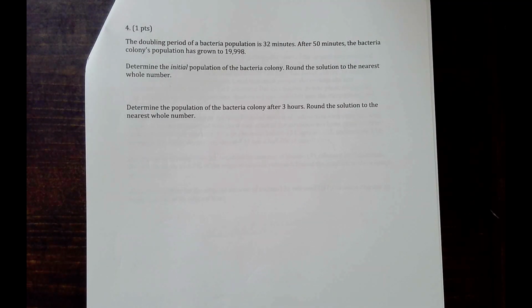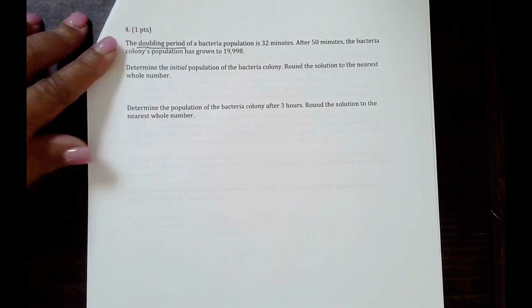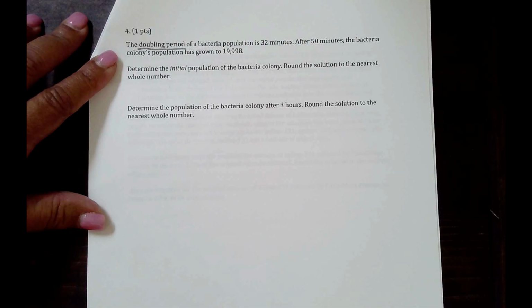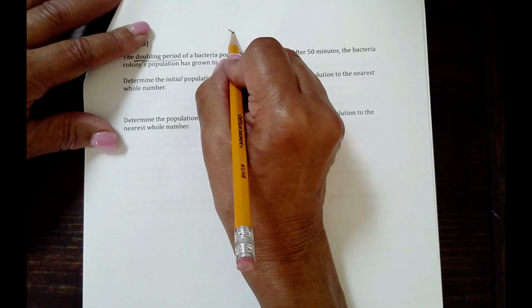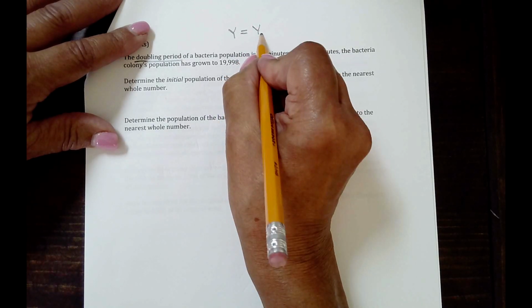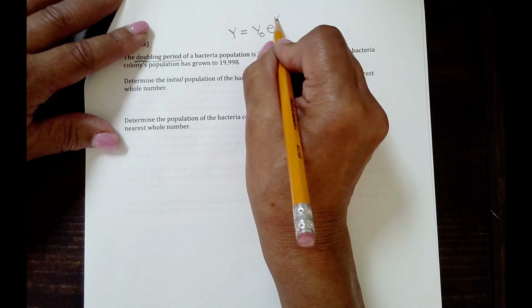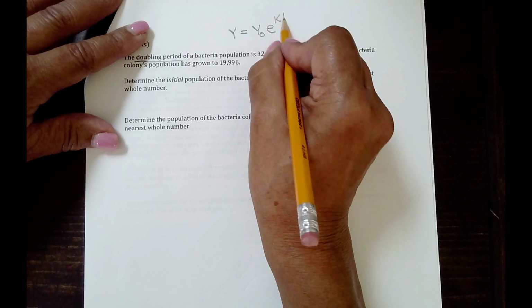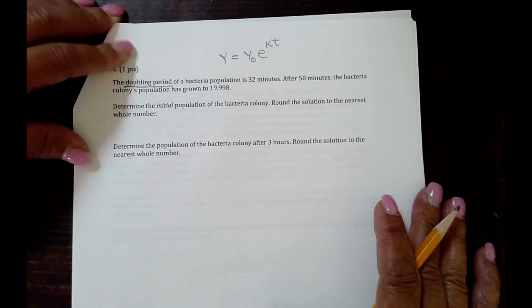Okay, so here we go with number 4. It says, again, the doubling period. We got exposed to this in a previous problem. And they're actually letting you write your own equation now. So just go back to the one that you have seen in previous problems: final amount, initial amount, and then e raised up to a power that's made out of a product, k times t. So you can just refer to that as you answer these questions.